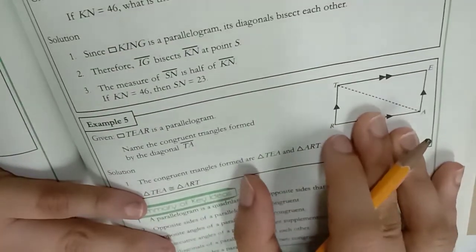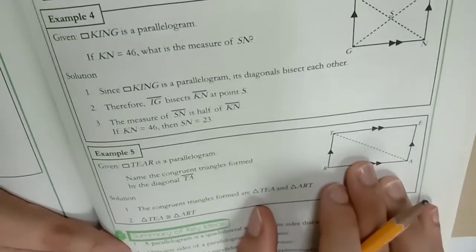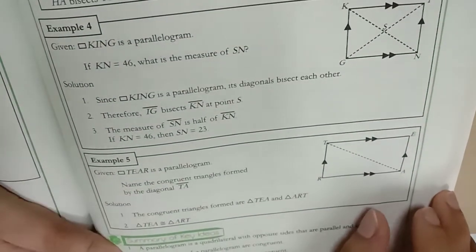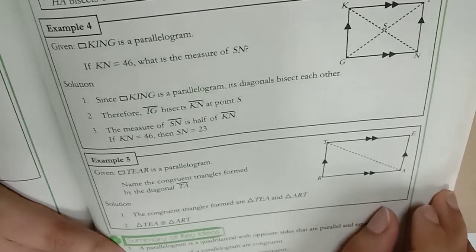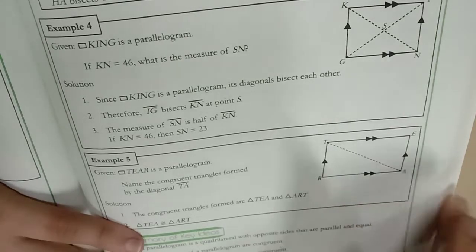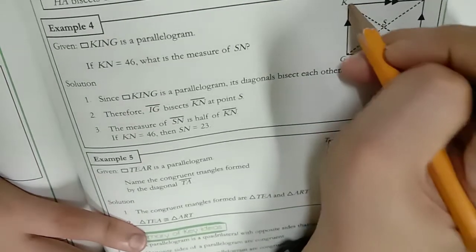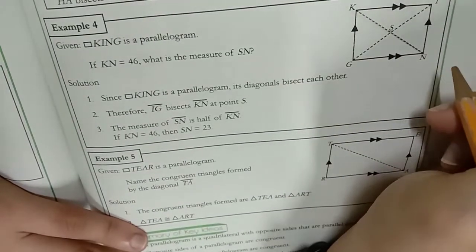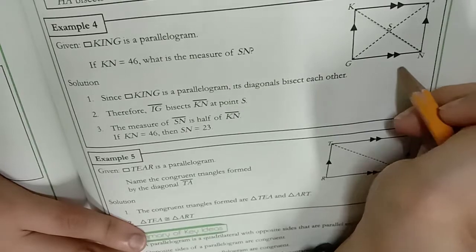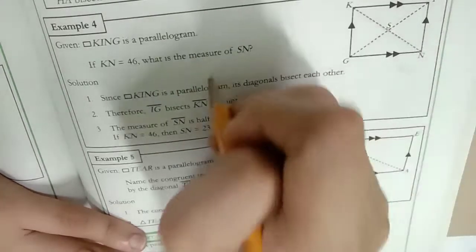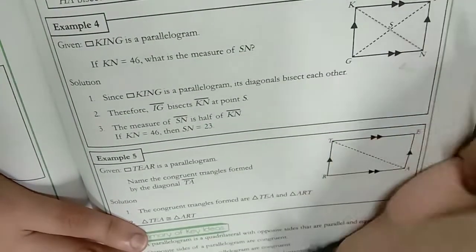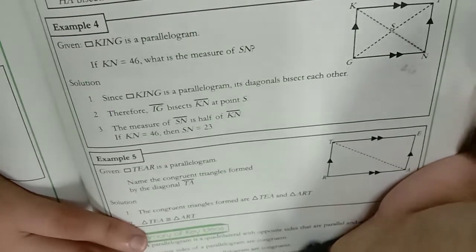So, sinabi dito sa example number 4 naman, quadrilateral king is a parallelogram na kung saan si KN daw po, total length ng isang diagonal ay equivalent kay 46. So, tinatanong niya, ano daw measure nung kalahati ng diagonal?